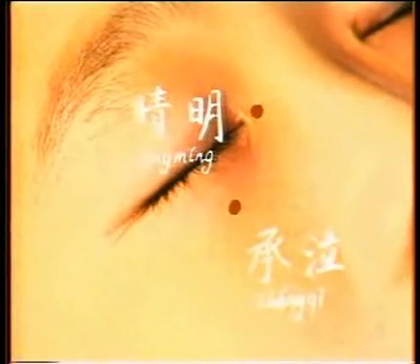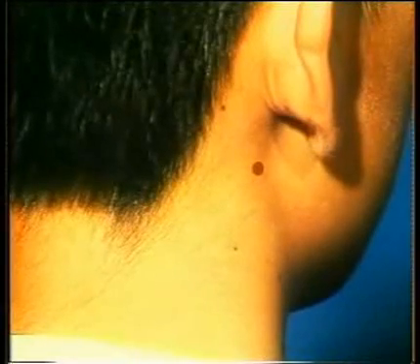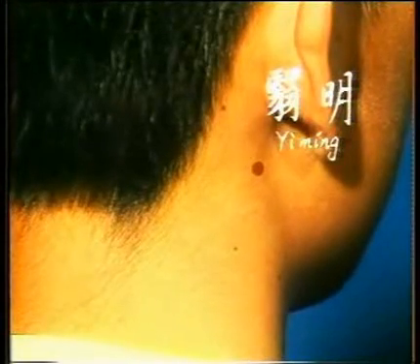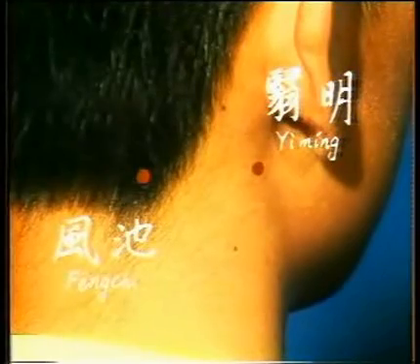Body acupuncture. Locate Jinming, bladder 1, and Chengqi, stomach 1. Puncture 0.3 to 0.5 Cun perpendicularly to promote the qi and blood circulation of the local meridian. Locate Yiming, extra point, and Fengshi, gallbladder 20. Puncture 0.5 to 1 Cun obliquely to regulate the meridian and the eyes.